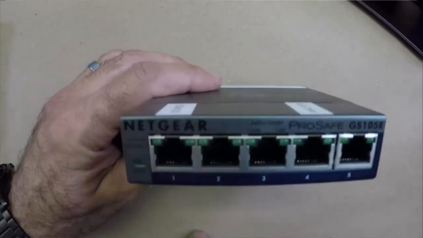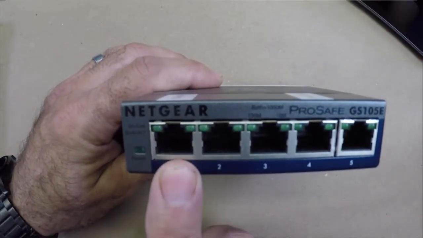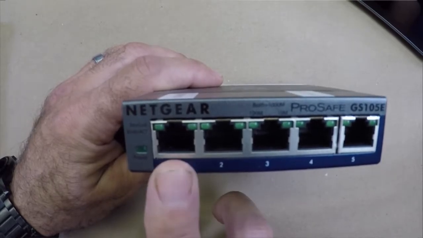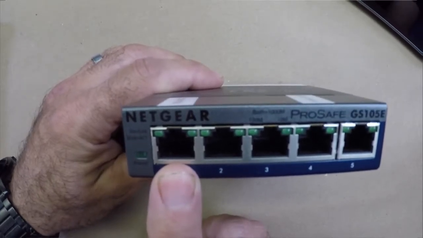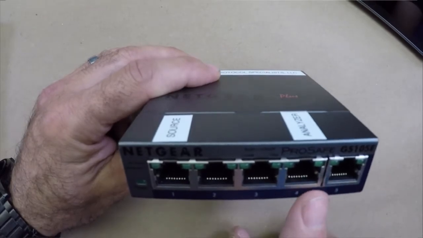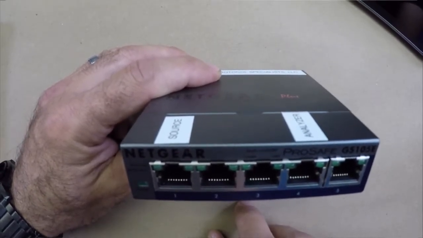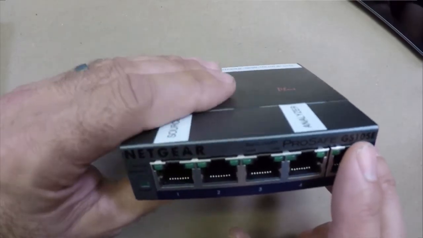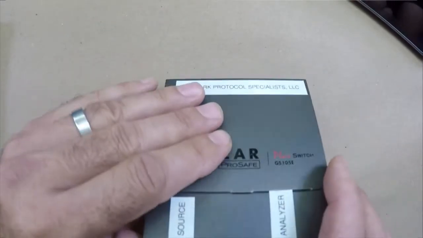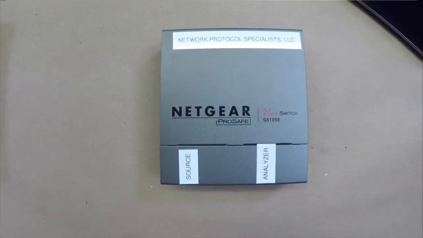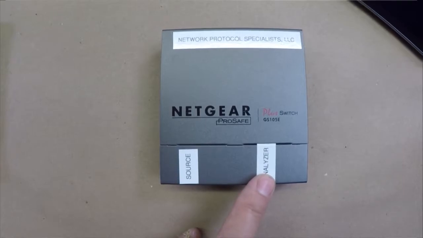So what I can do is I come in here and I'll plug my PC right here into port 1. I'll plug my PC running my analysis software right here into port 4. Then I may plug port 5 into my network. So what's going to happen is any traffic that comes into this port right here is going to be mirrored over to this port right here.